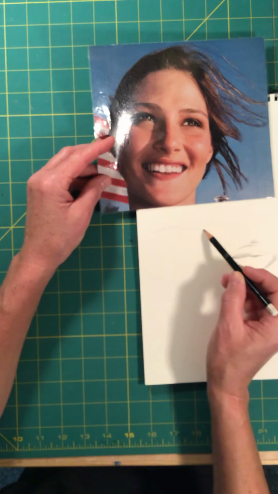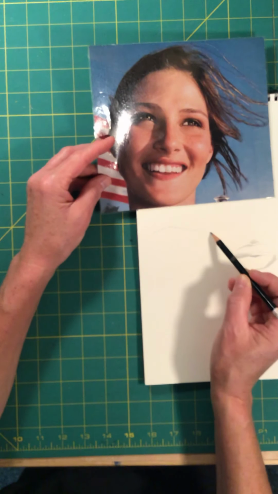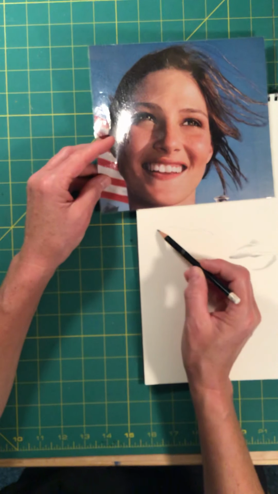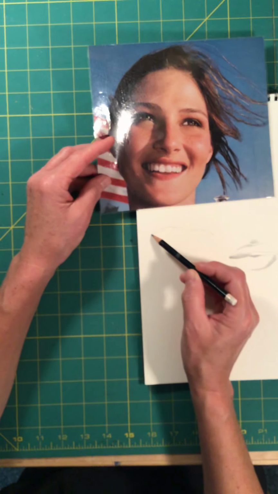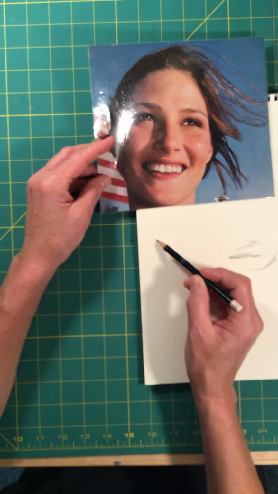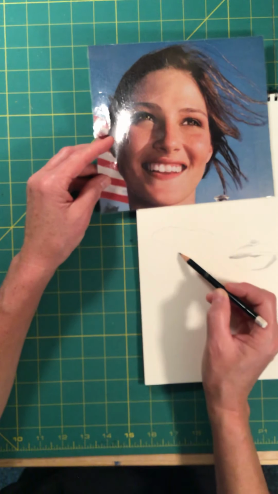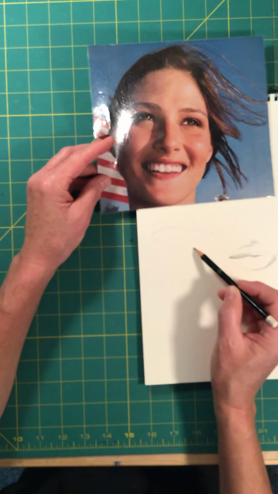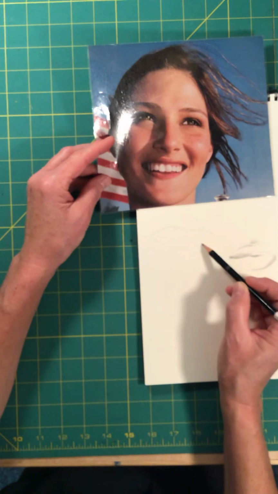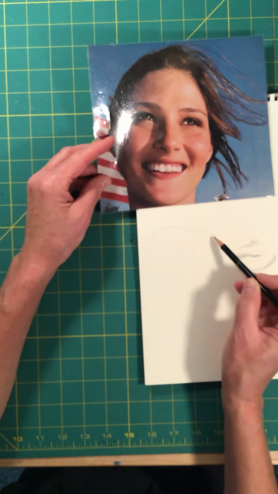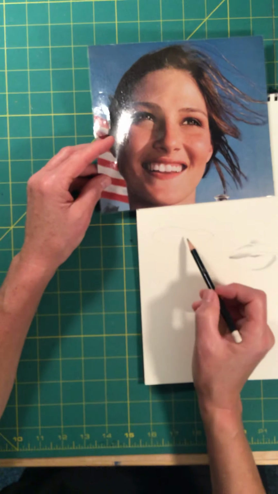You don't have to work overly large, but I want you to be working in a large enough scale that you're not really squishing the features down, so that you can really get a feel for how these should be drawn. In other words, don't work from little tiny images, little tiny eyes and such, and really try to squish them in.